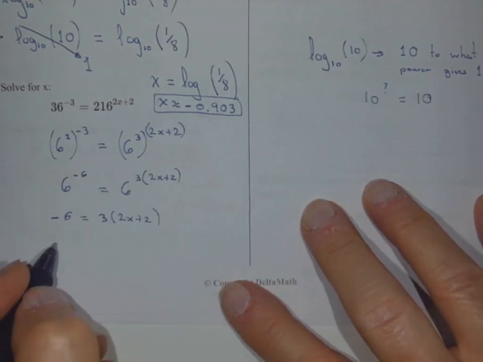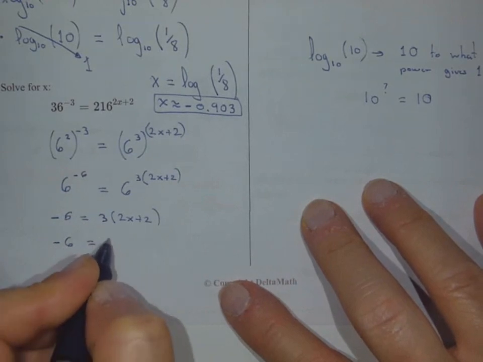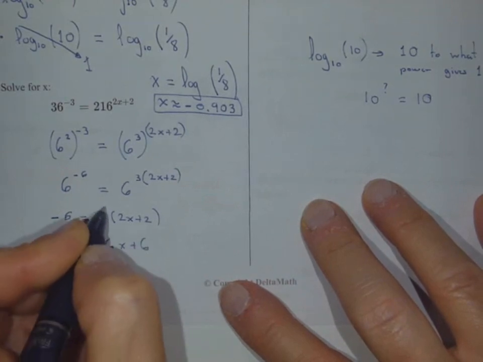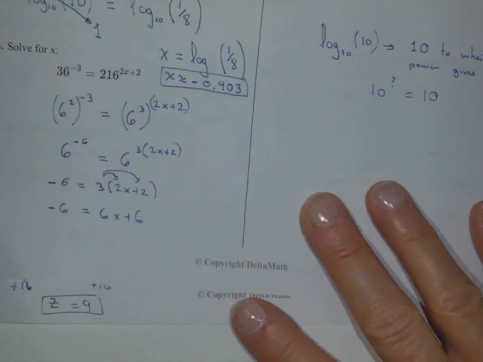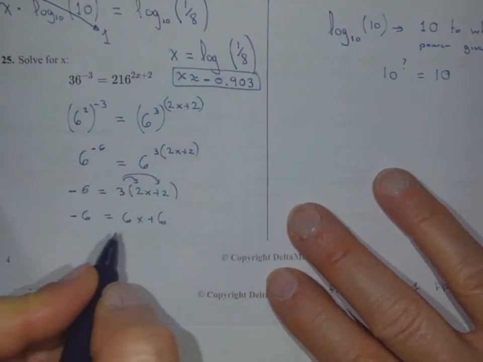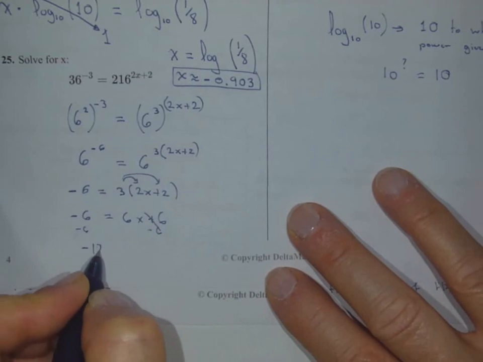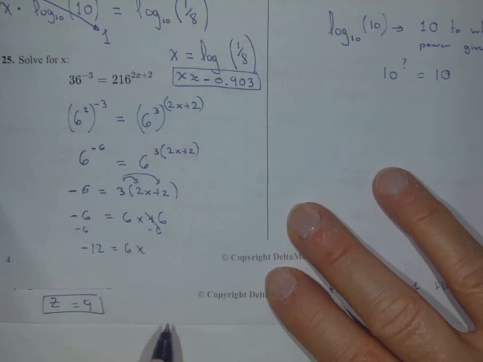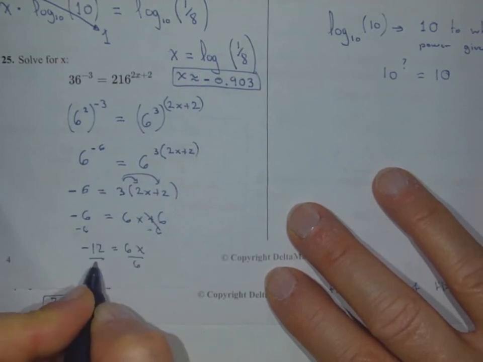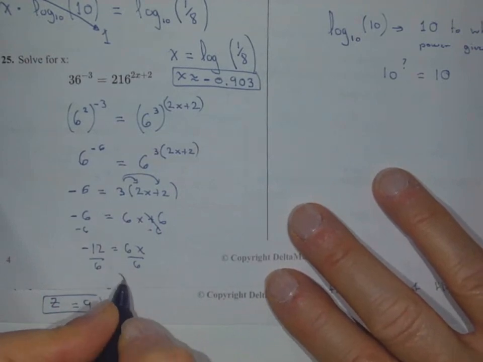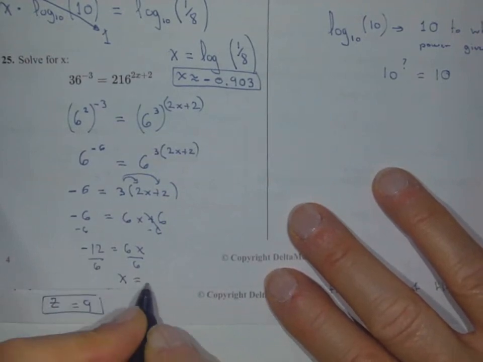You're going to distribute that 3, so negative 6 equals 6x plus 6, right? We just distribute here. I'm going to subtract 6 from both sides. So negative 12 is equal to 6x. Divide by 6 on both sides. And x is equal to negative 2.